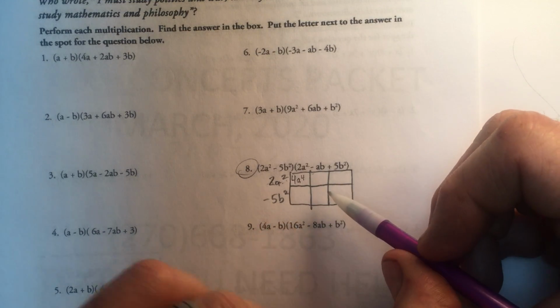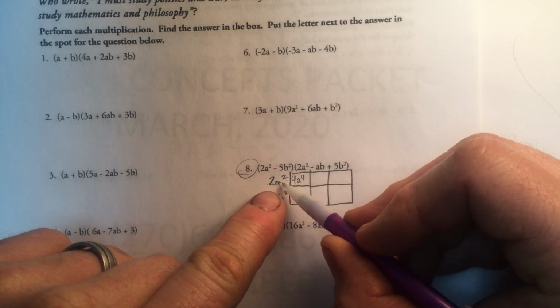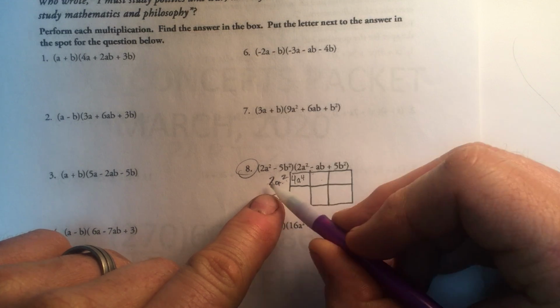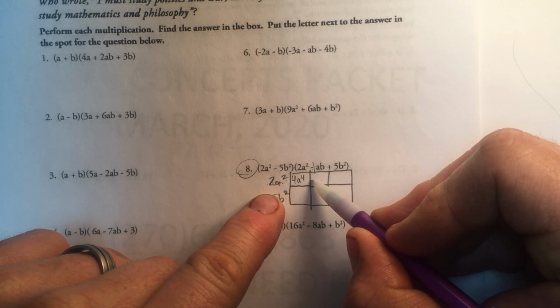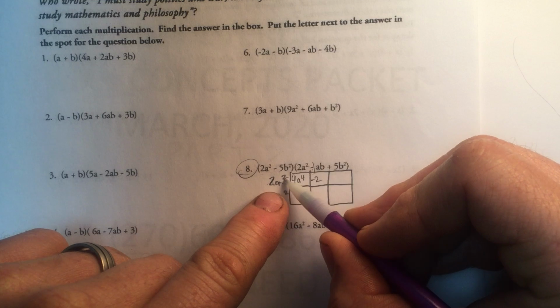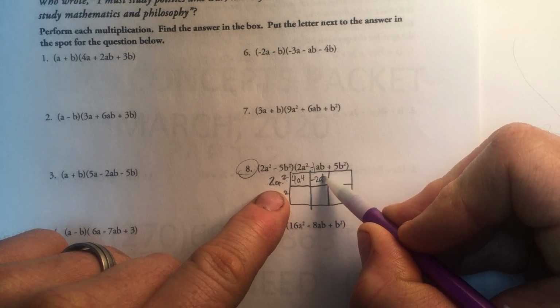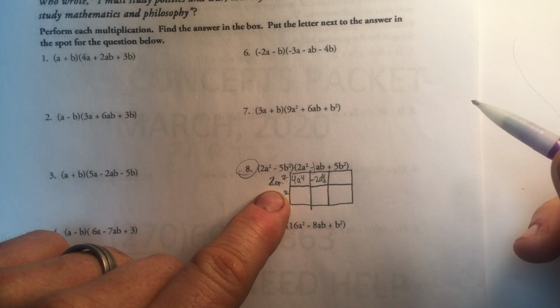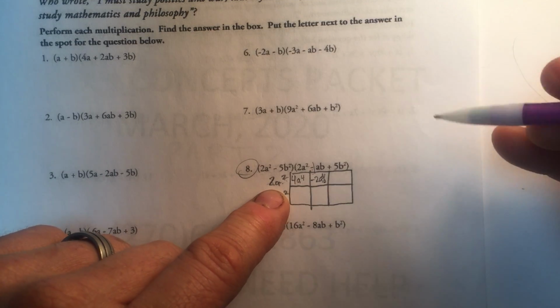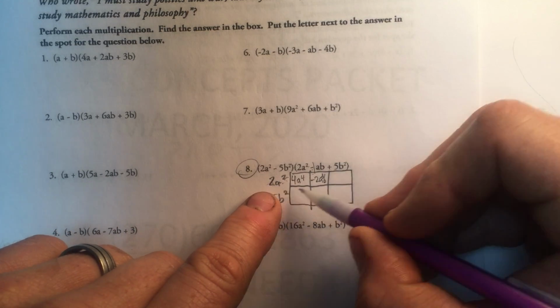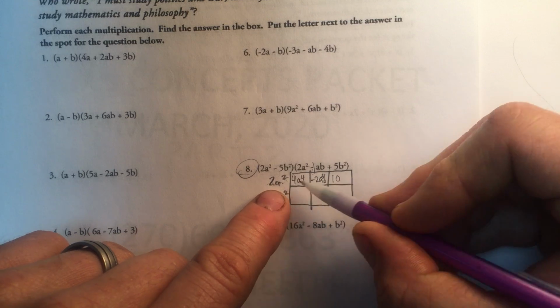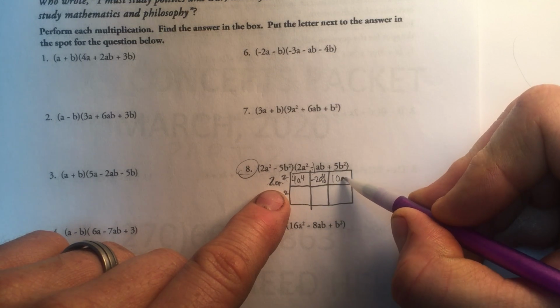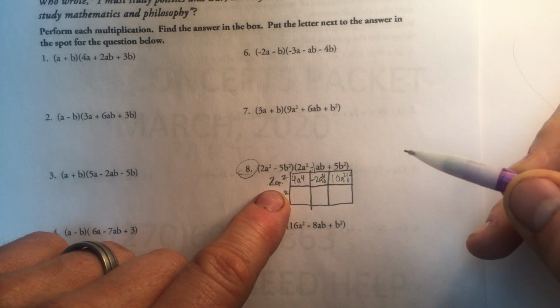Okay. Now right here, 2a squared times negative ab. All right, well 2 times negative 1 is negative 2. And I've got a squared times a, which is a to the 3rd. And I got that b. I'm squeezing it in there. I don't have a whole lot of room. Next one here, 2 times 5 would be 10. And I got an a squared and a b squared. So a squared, b squared.